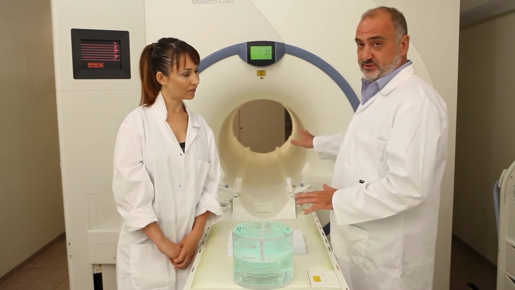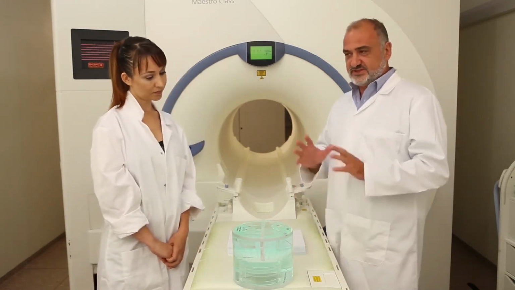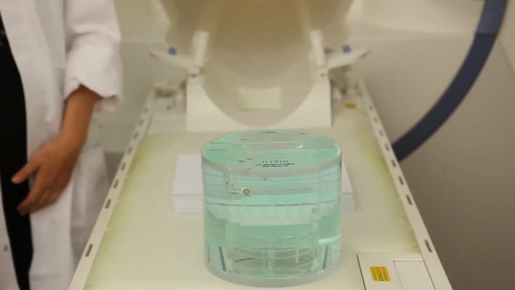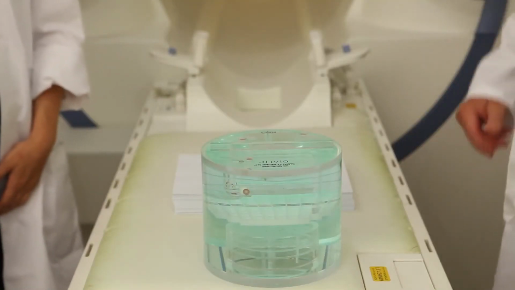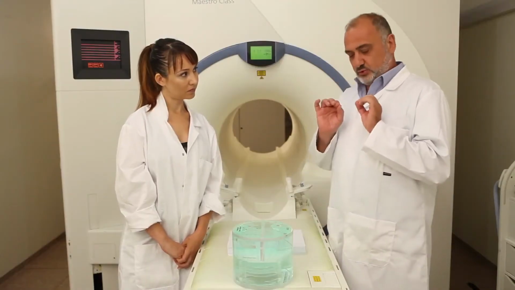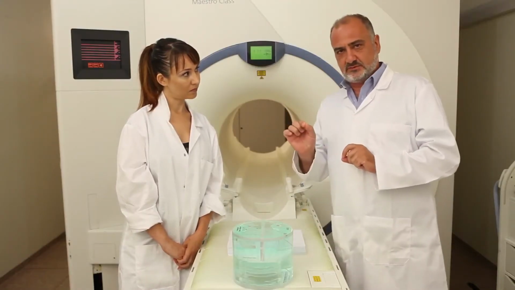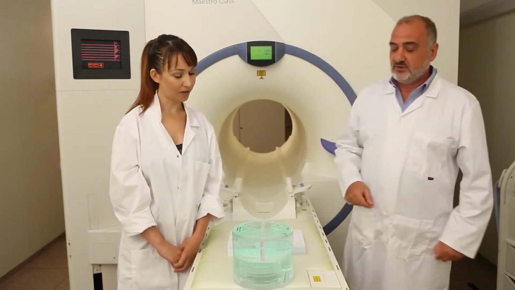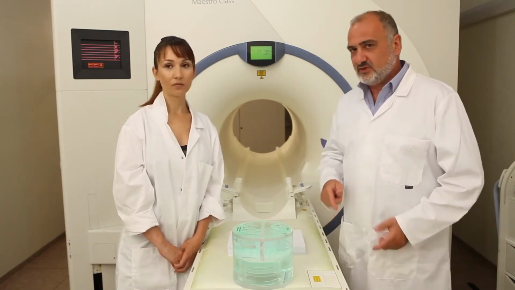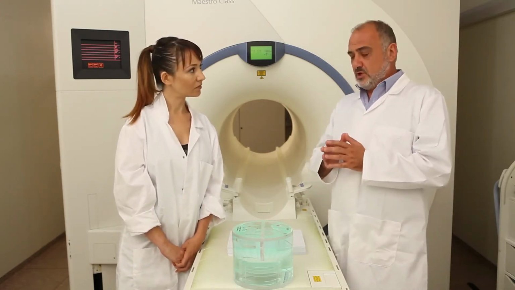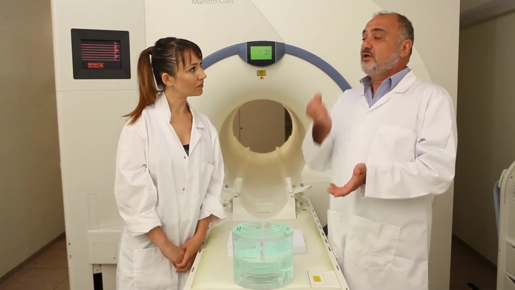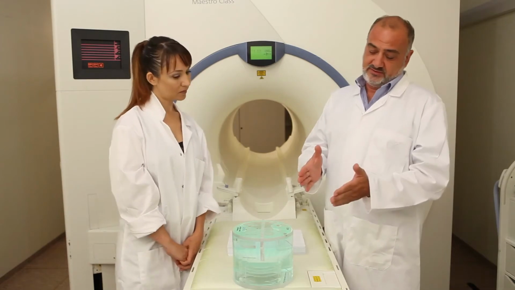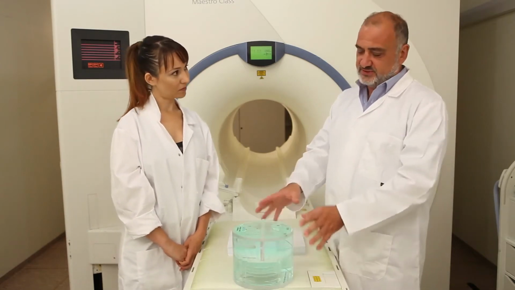Under this assumption, the first thing we have to know is how to correctly position this phantom inside the machine. So first we have to know the center of the object. The general philosophy is to have 4 points in space coincide in 1 point in space. These 4 points are actually what? The first is the center of the object, in this case, the center of the phantom.